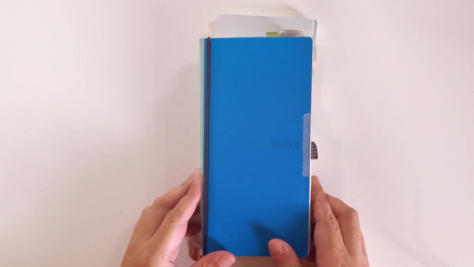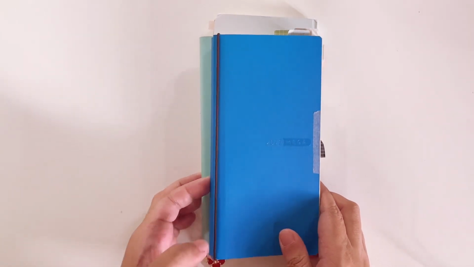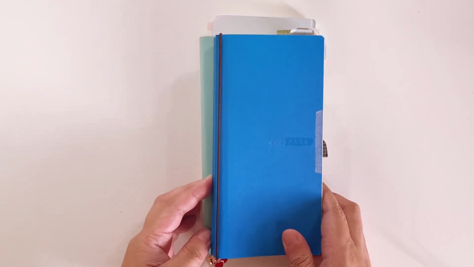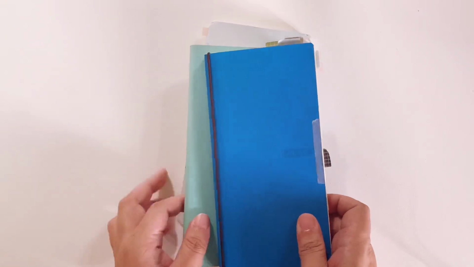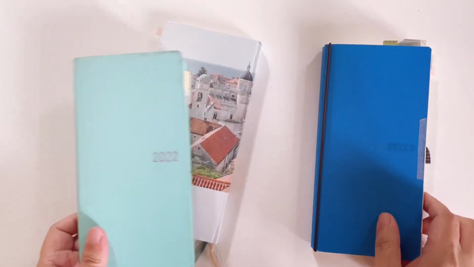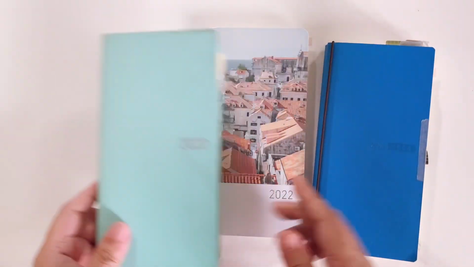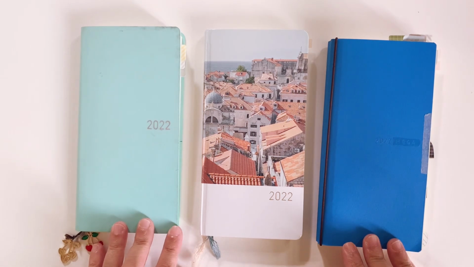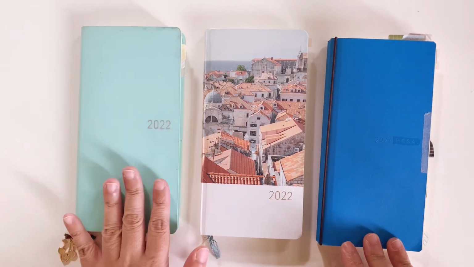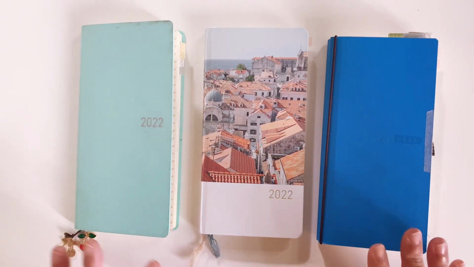So today is another plan with me, but it's in a very different format from what you guys are used to. I used to do voiceovers, but today I'm going to do a little bit of voiceover and a little bit of live audio, because I think that you guys like the live audio as well as the voiceover. So here I have all of my Hobonichi Weeks that I'm using for 2022. We have my Nuance, my MAAYA Sakamoto, and lastly, my Blue Sneaker Weeks.